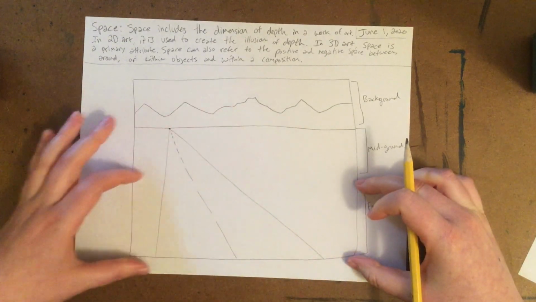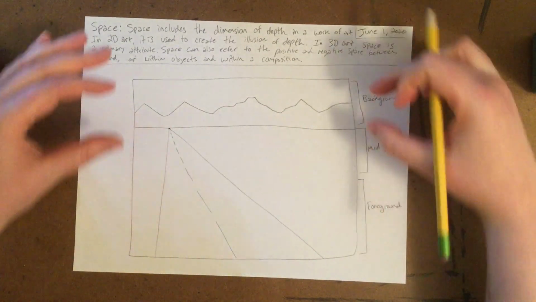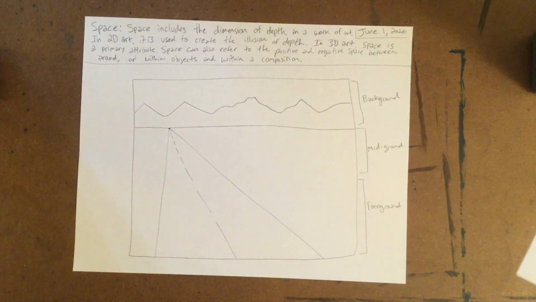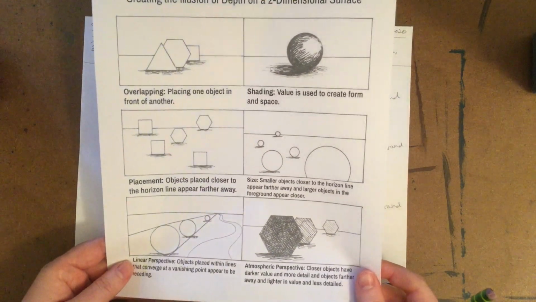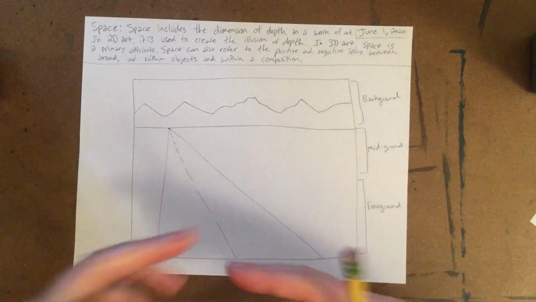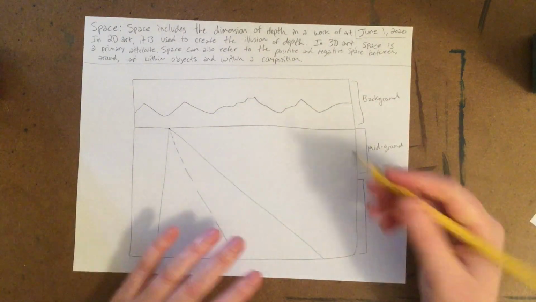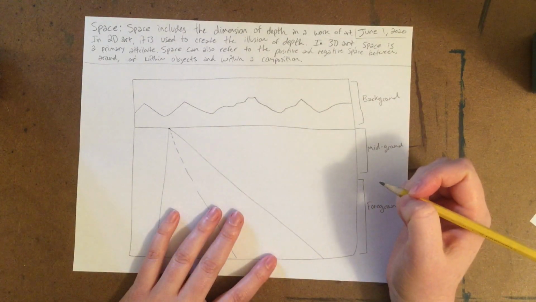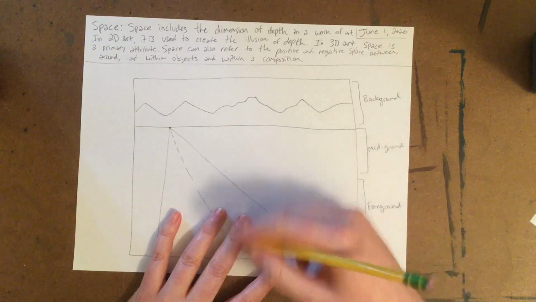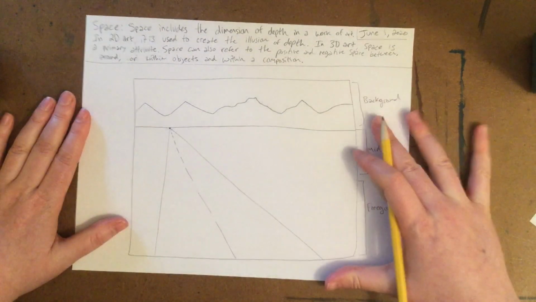Okay, so now we can start thinking about what kinds of things we could place in the foreground, midground, and background, and which of these different ways of creating space that we might want to use. So again, you are not just adding the shapes from that handout, you're going to add different things, like maybe you might add a house or a tree or people, lots of different ways. Again, I'm not going to draw this for you.